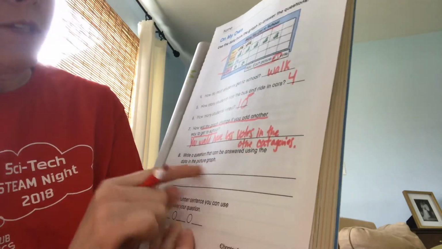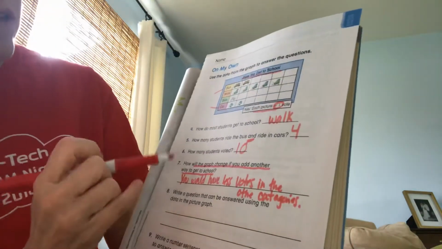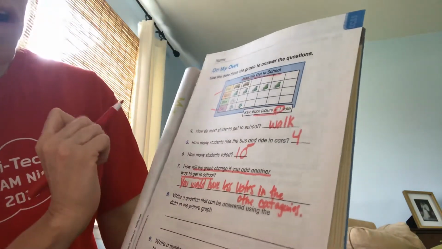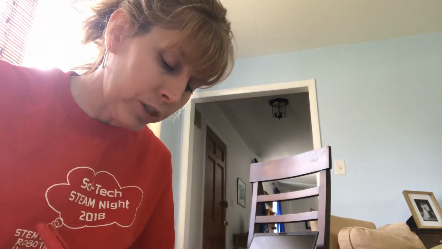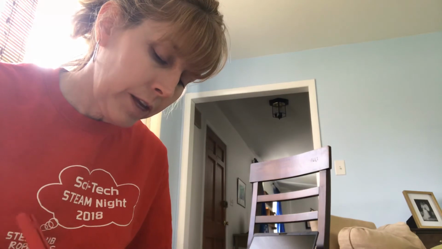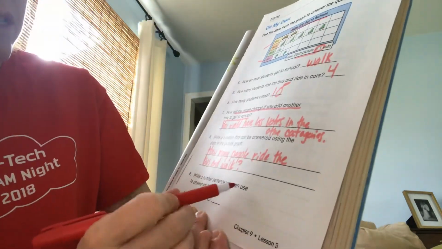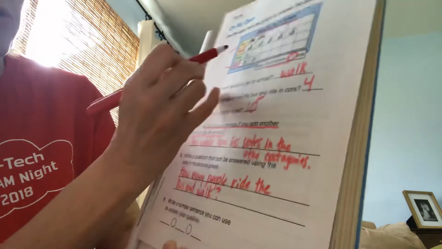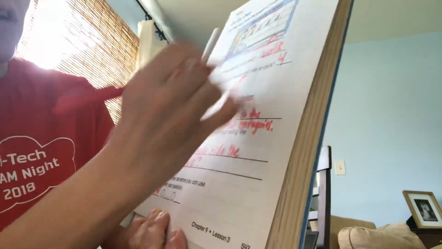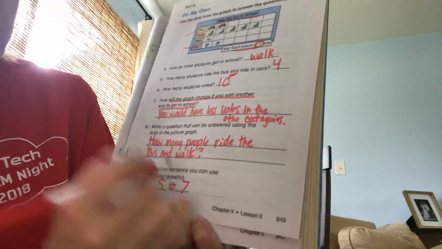Write a question that can be answered using the data in the pictograph. I think I'm going to say, how many people ride the bus and walk? That's my question. You can write a different question. How many people ride the bus and walk? And I put a question mark because you're asking a question. You can ask any question. And then write a number sentence you can use to answer your question. So the bus has 2. Walking has 5. It says how many together, that's plus, and that equals 7.